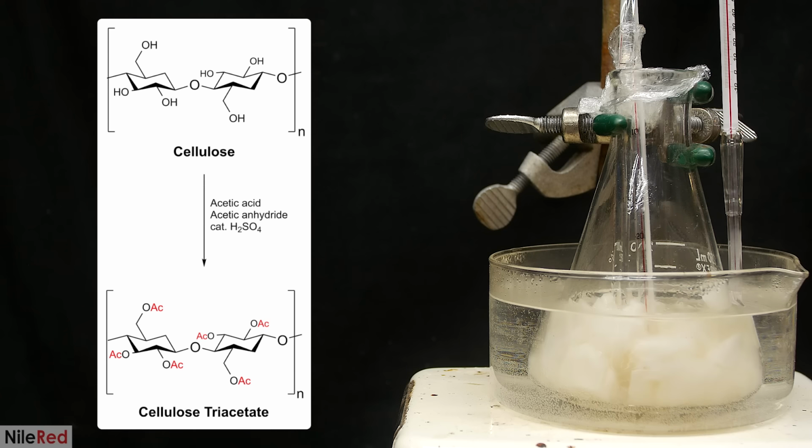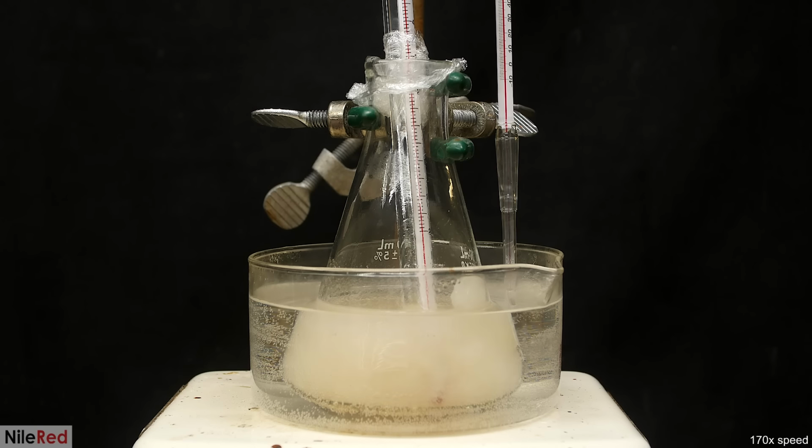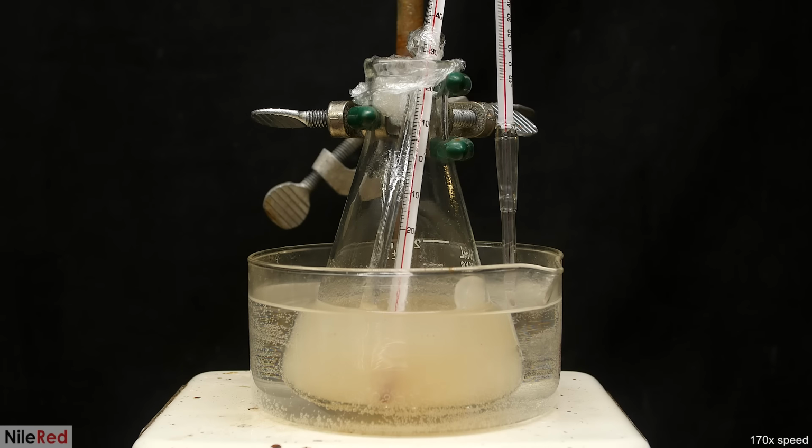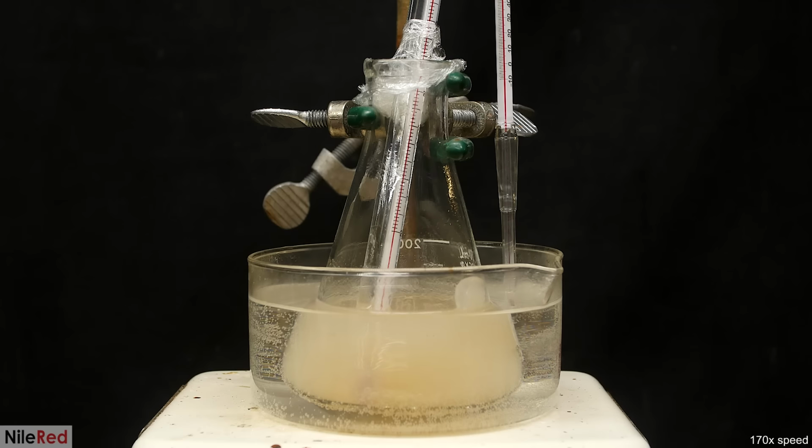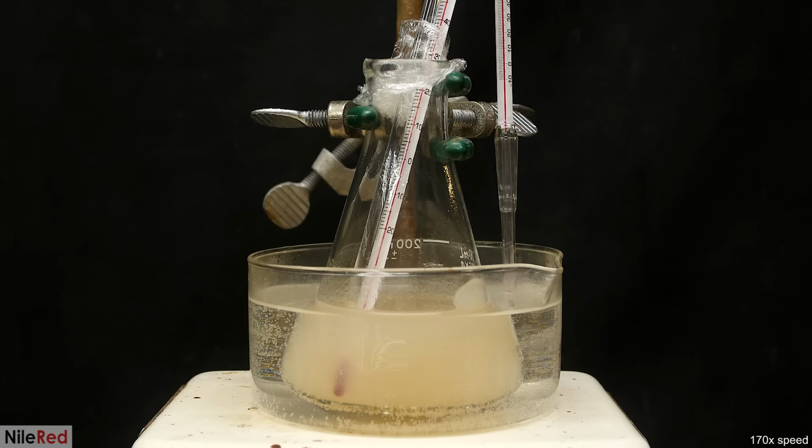Each glucose subunit has 3 hydroxyl groups, and almost all of them will get acetylated. This type of reaction is known as an esterification, and it leads to the formation of cellulose triacetate, which is soluble in the acid mixture. So, as the reaction progresses, all of the paper should slowly disappear. If it doesn't, it's probably because the pre-treatment wasn't done properly. I did a couple runs before this one, and I found that if I didn't coat the paper really well, there was a lot left over.